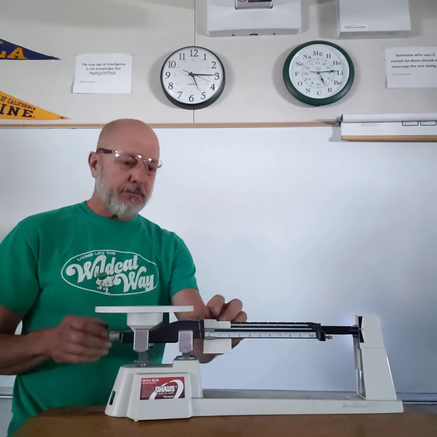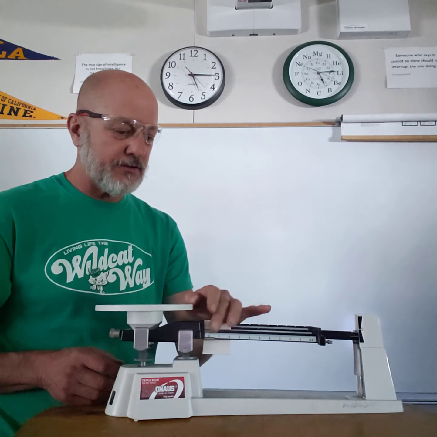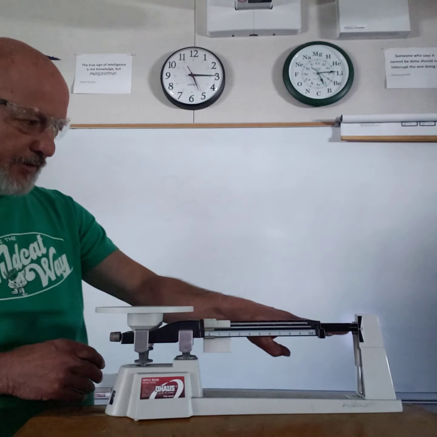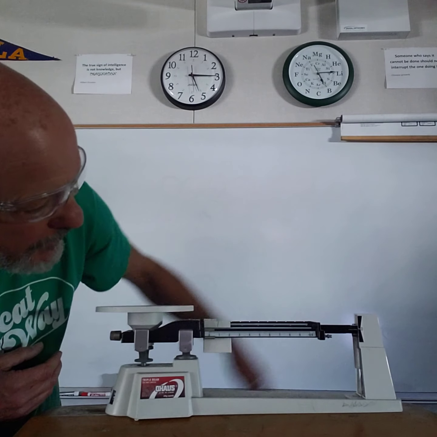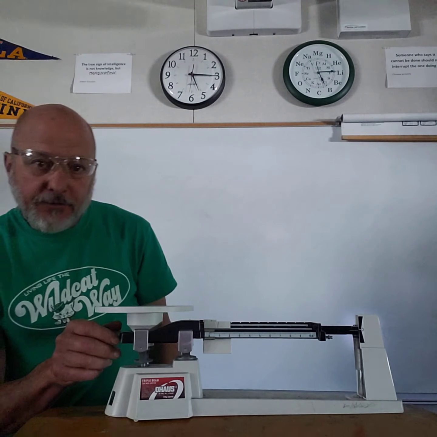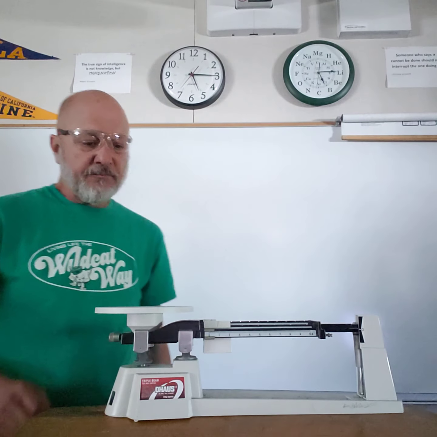So the triple beam balance is here. I think some of you have experience with this thing. Make sure everything's in the slots. You even this thing out. Make sure the pointer points right at the line. If it's off, there's the fine adjustment right here on the end. Make it so it's right on the line.